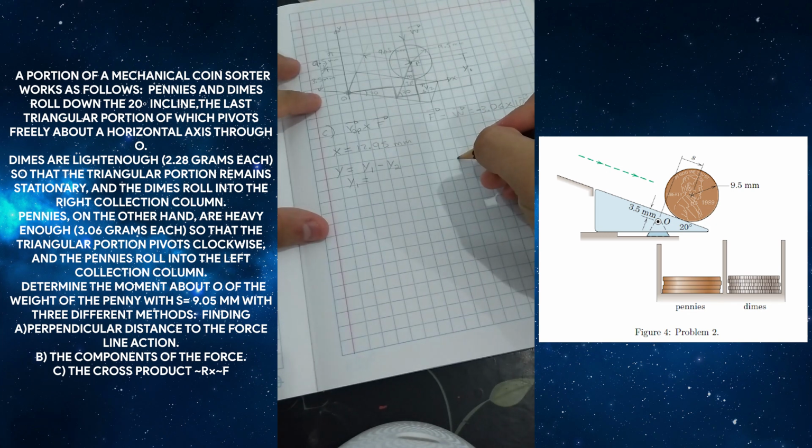So here we have a triangle, here we have 70 degrees, and this is 13, and this is y1.